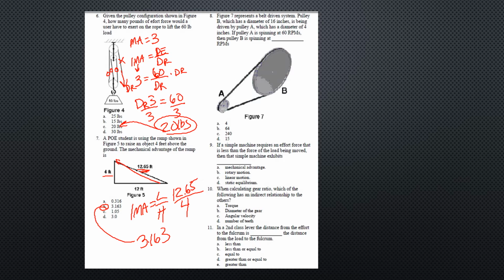Number 8. Figure 7 represents a belt-driven system. Pulley B, which has a diameter of 16 inches, is being driven by pulley A, which has a diameter of 4 inches. If pulley A is spinning at 60 RPM, then pulley B is spinning at what? So you have to look at your gear ratio.